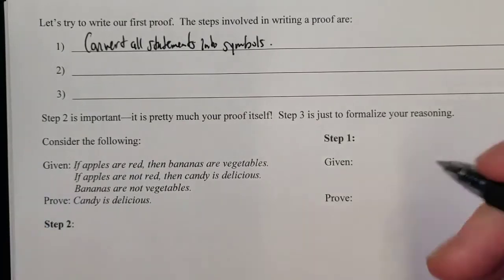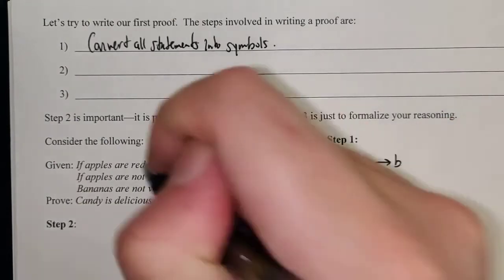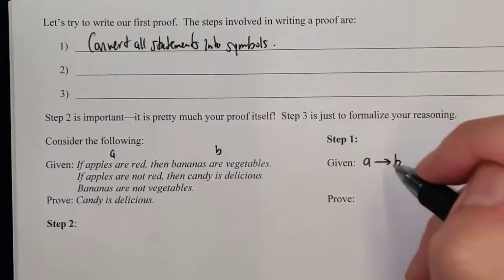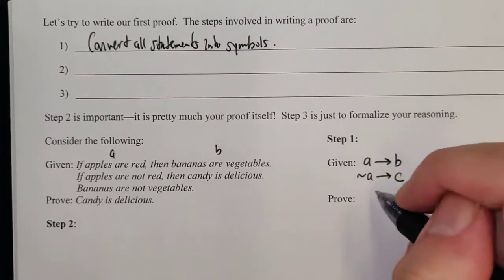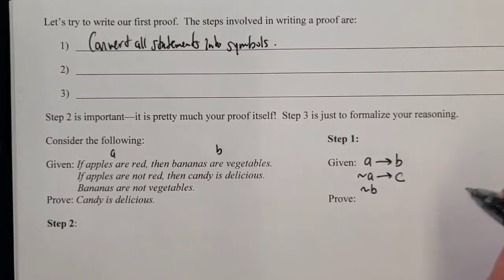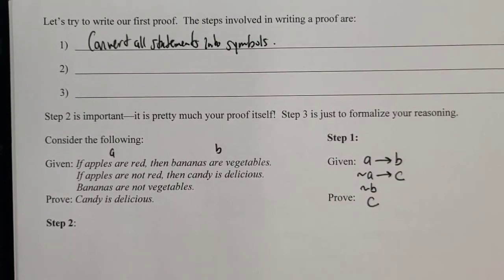So let's see, we have apples. If apples are red, I'll say that's A. Then bananas are vegetables, that's going to be B. So here's A, here's B. Apples are not red, that implies not A here. Then candy is delicious, I'll call it C. Bananas are not vegetables, so that is not B here. And as a result, our goal is to prove C. We want to prove that candy is delicious here.